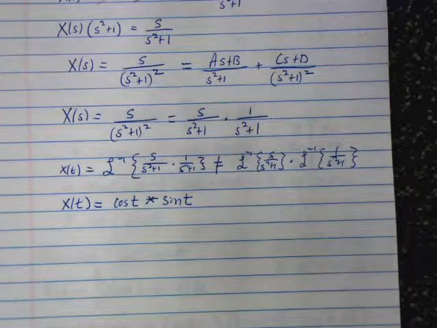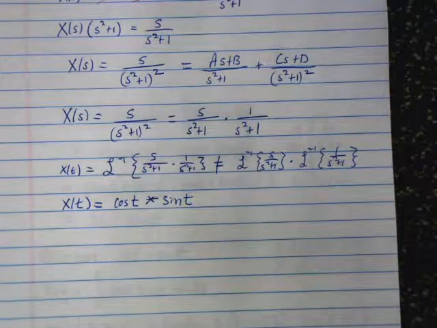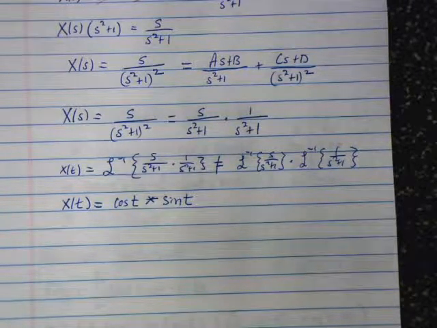This one's not the easiest to convolute, but I still think that this convolution is probably easier than doing the partial fractions. So she's giving us tools to use, and we have to learn when to use them. That's the challenge, I guess.